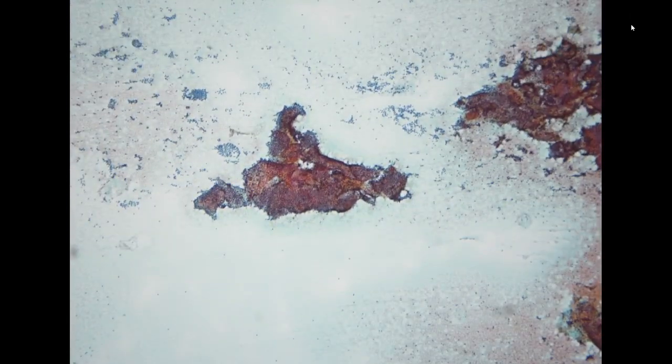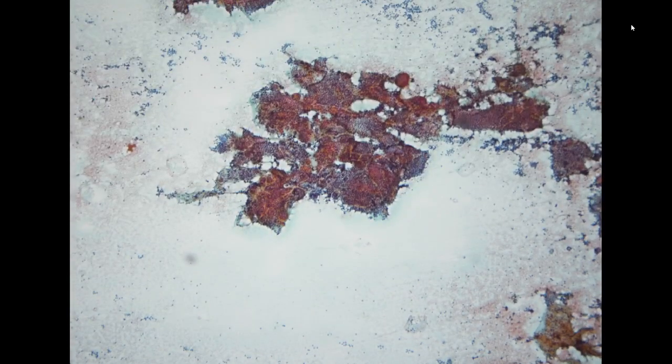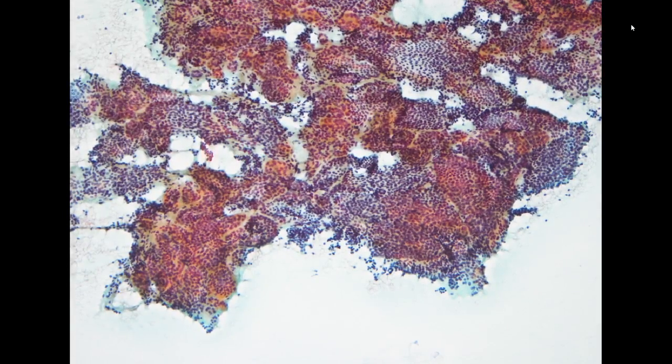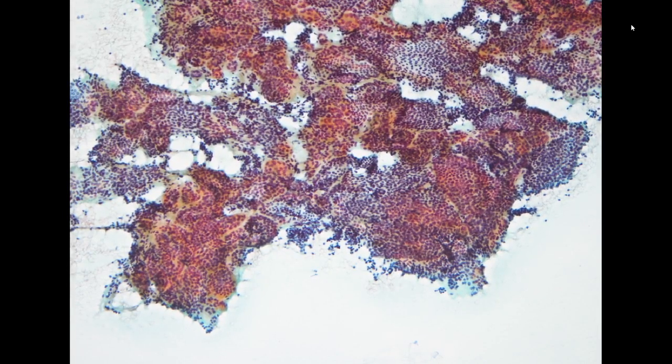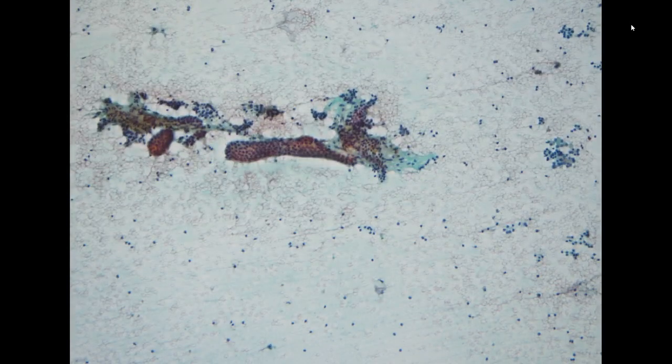For the papillary architecture, here is another direct smear of a thyroid aspiration. In this aspiration, you can also see a very three-dimensional architecture with a fibrovascular core in between, suggesting a papillary growth lesion.